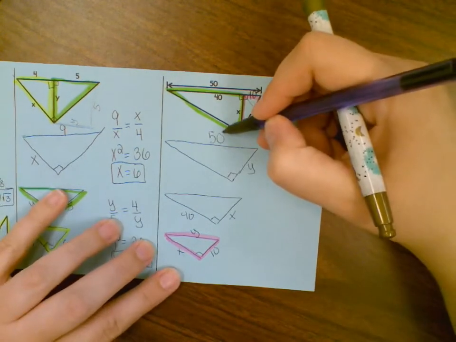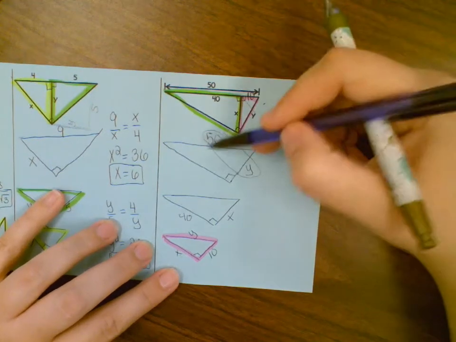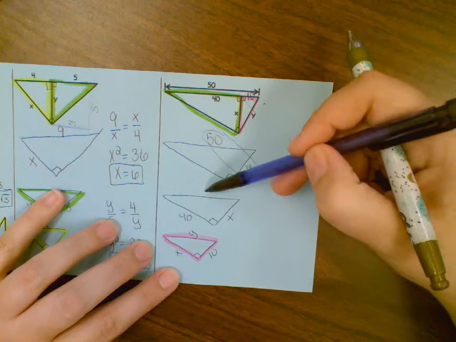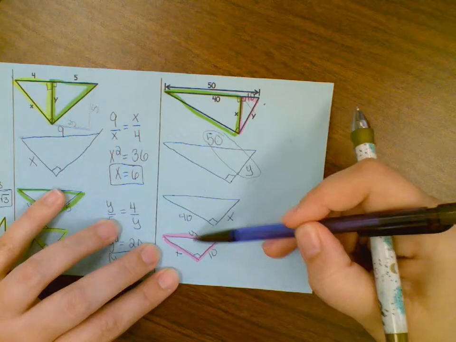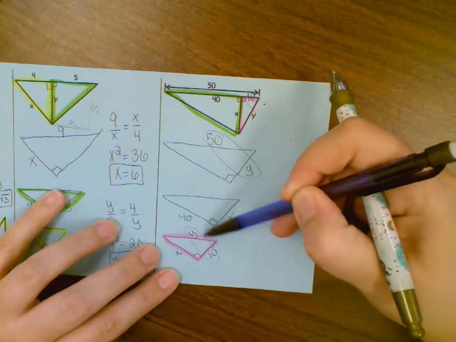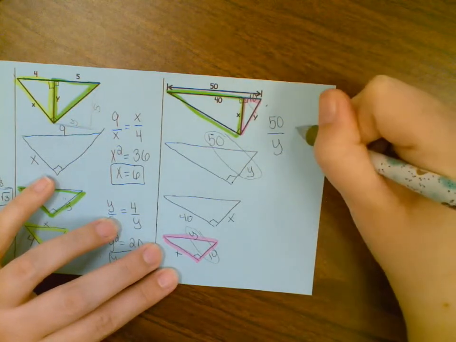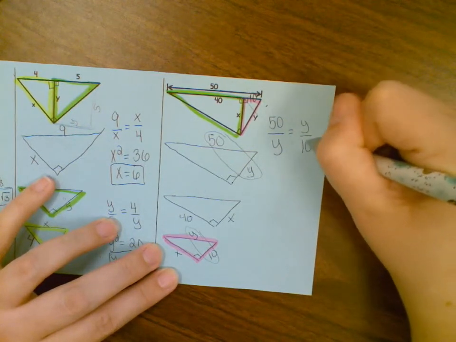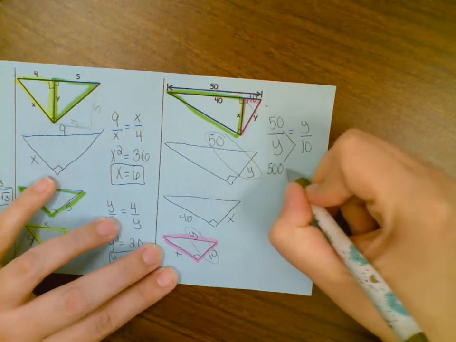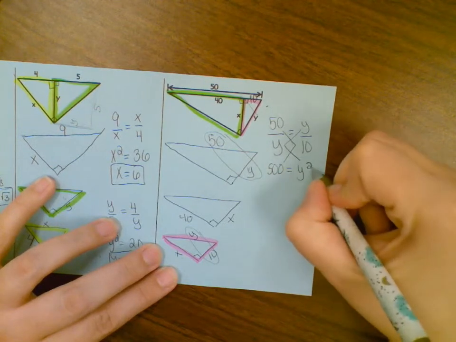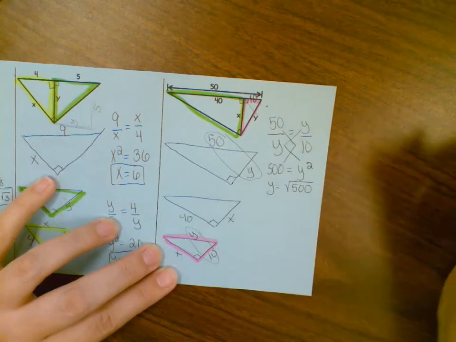So this first triangle has a y and a 50 on the hypotenuse. So we have hypotenuse, short side. This has nothing on the hypotenuse and an x on the short side, so we don't want that one. Here we have the hypotenuse and the short side with a y and a number. So that's the other half of our proportion. So 50 over y equals y over 10. So cross multiply, we get 500 equals y squared. Take the square root, you end up with y is equal to the square root of 500.